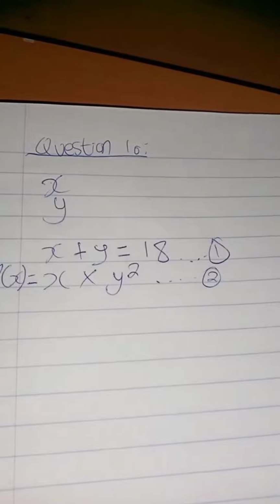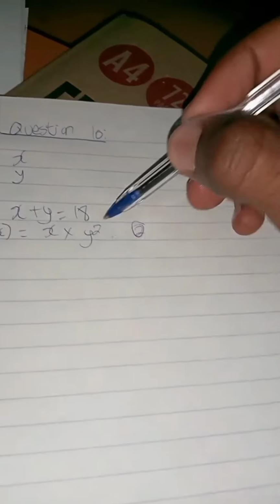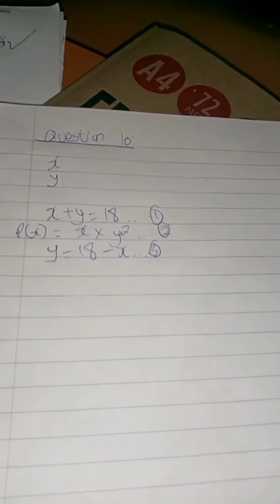And then from there, we can change our first equation and take Y is equal to 18 minus X, because we are looking for two variables, so we might have to use a bit of simultaneous equations, which is usually asked in question 1 for paper 1 in most cases.